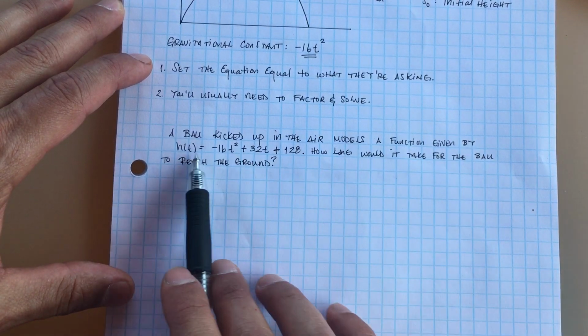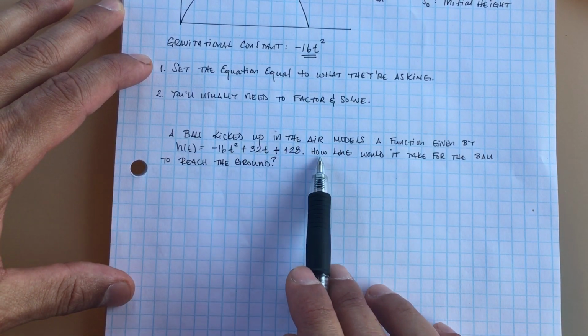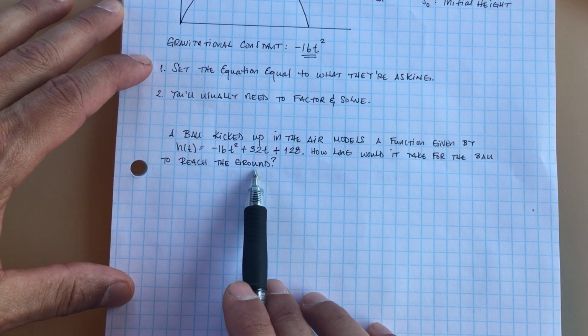It models a function given by h of t equals this. How long would it take for the ball to reach the ground?